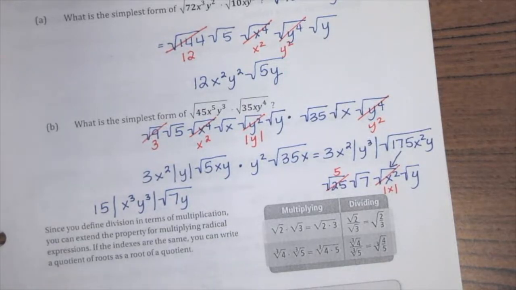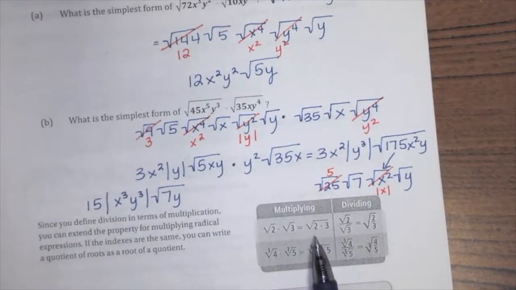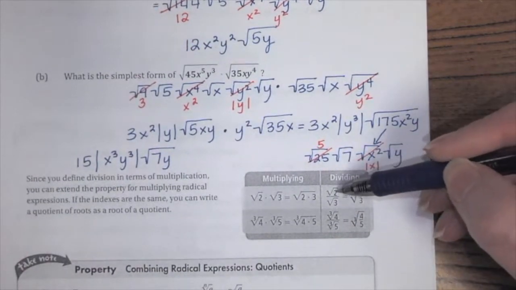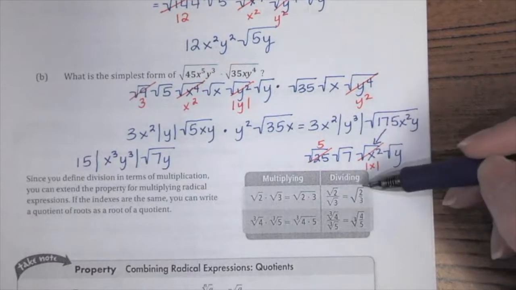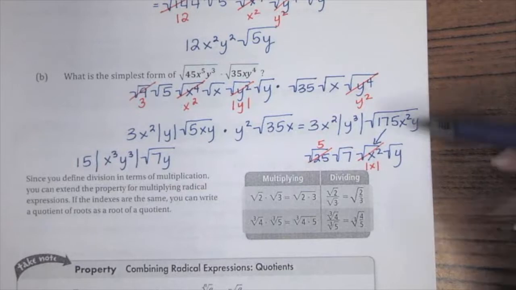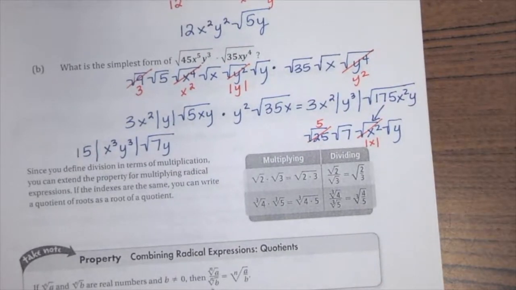All right, let me show you the quotient rule. You can see it here. Here was our product rule. Our quotient rule works very similarly. I have square root of 2 divided by square root of 3. You can put it under the same radical sign and make it the square root of 2/3, or you can do it in reverse. The only thing you need to keep in mind is, similar to the product rule, you need to have the same index in your separate roots.